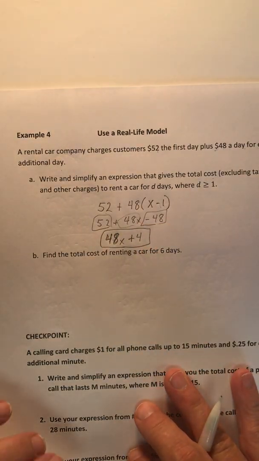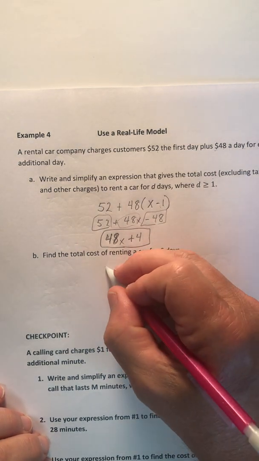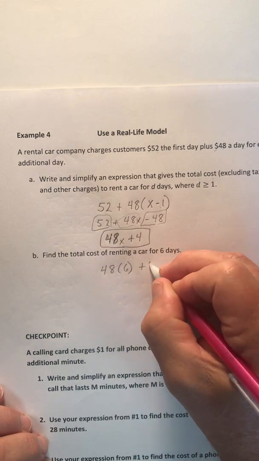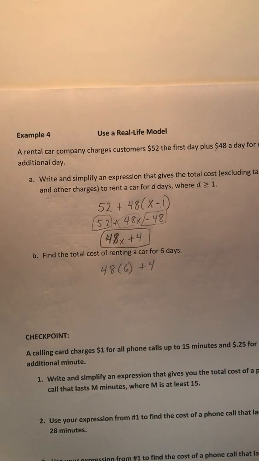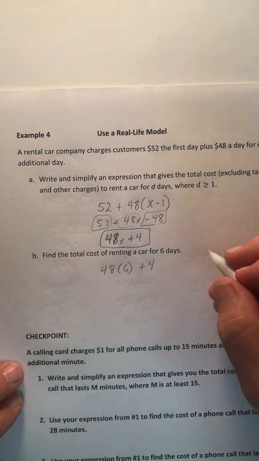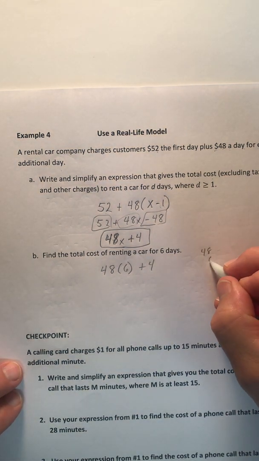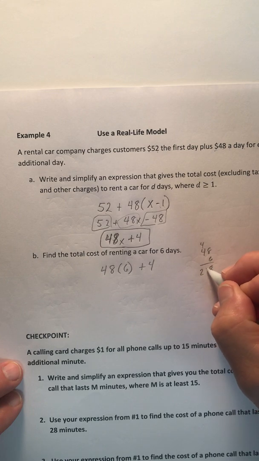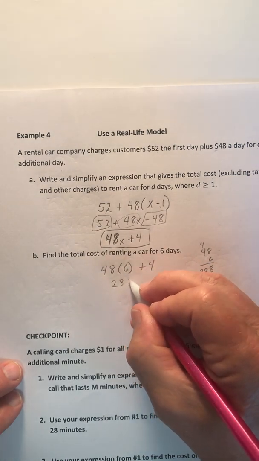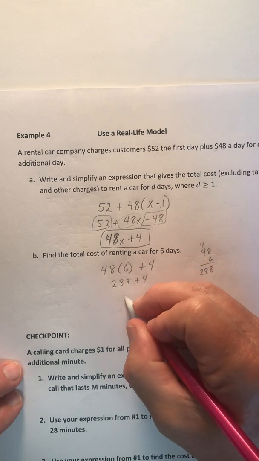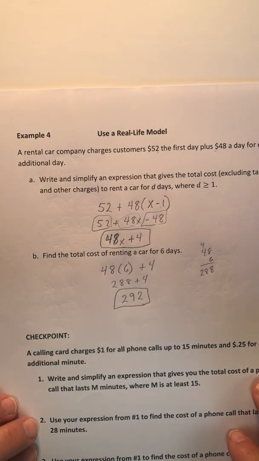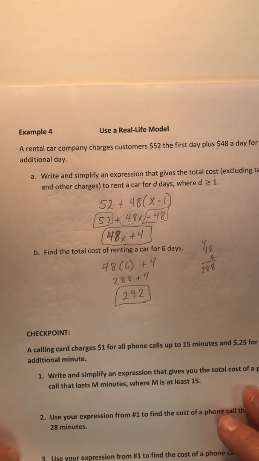And then it says find the total cost for renting a car for 6 days. All right, so that gives us 48 times 6 plus 4. All right, so we do that real quick. Let's see, 48 times 6. 6 times 8 is 48. 4 times 6 is 24 plus 4 gives us 28. So that gives us 288 plus 4, which gives us 292. So it's going to cost us $292 to rent it for 6 days.